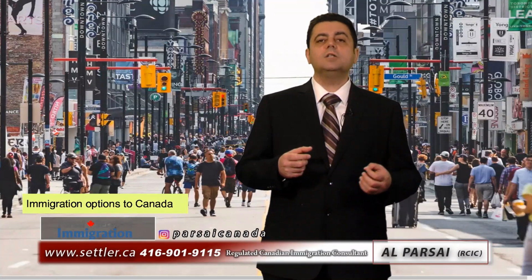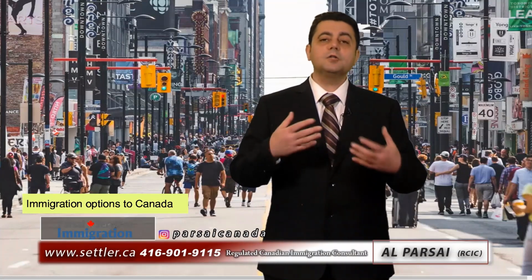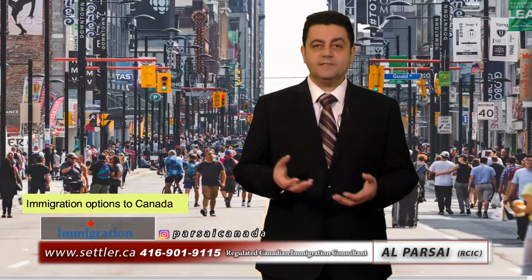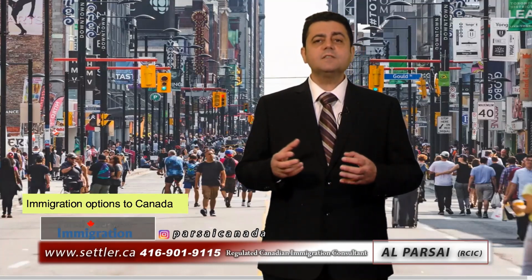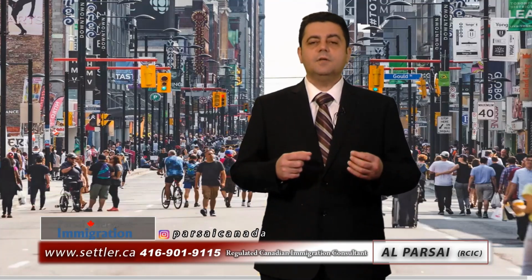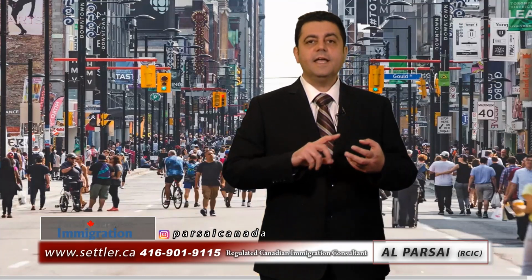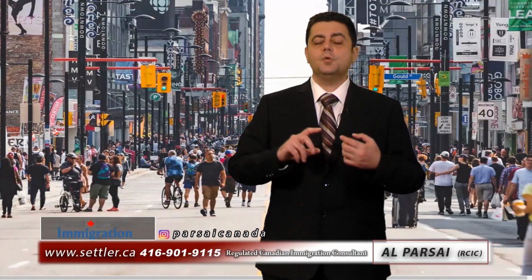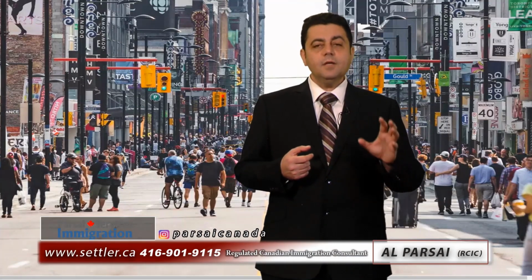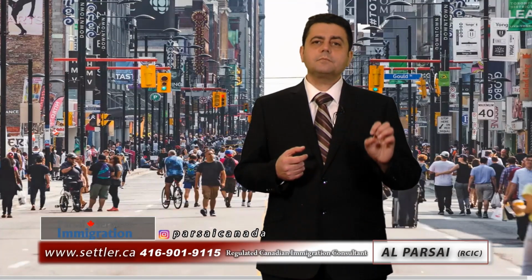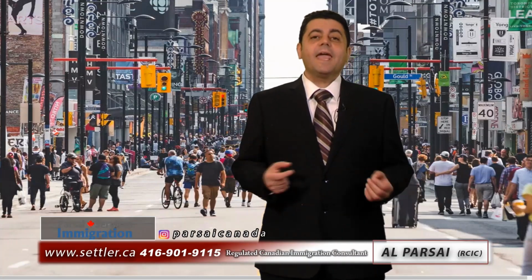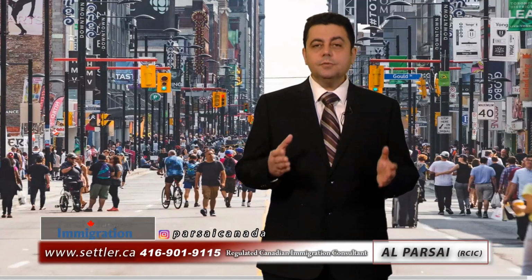One group is called skilled workers, and the other group is called business immigrants. Skilled workers are those people who immigrate to Canada because of their work experience, because of their age, knowledge of English or French, or because of their level of education. But when you focus on business class, it's more about business people. And we can divide it into two major groups.